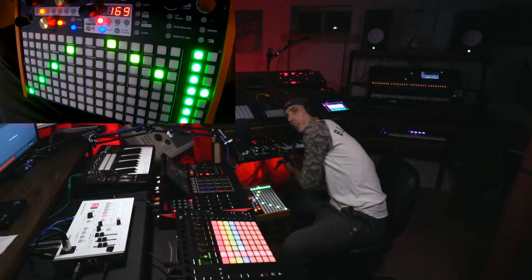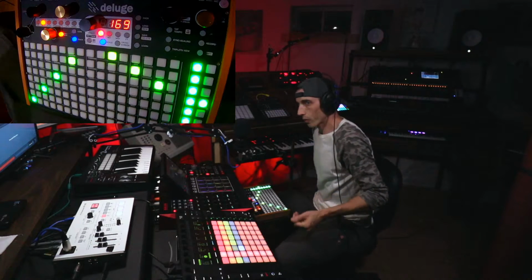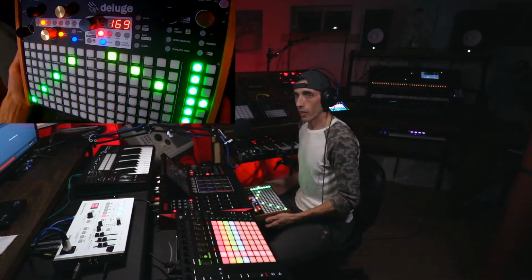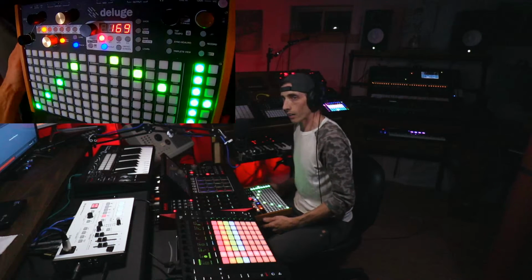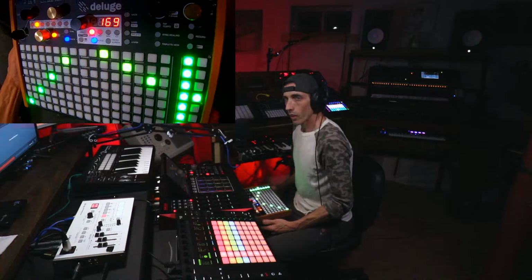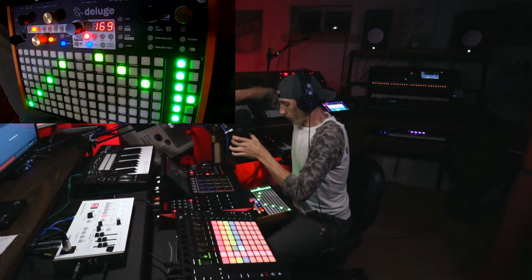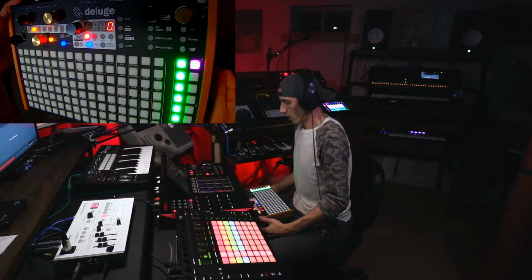Also, it's an interesting workflow that you can use with this Deluge as a master sequencer. I have a couple friends that are looking at the Deluge a little bit, so why not just do a small demo. All right, so first thing I'm going to do is just shut it off and turn it back on.